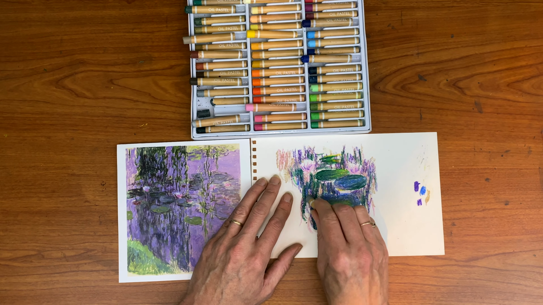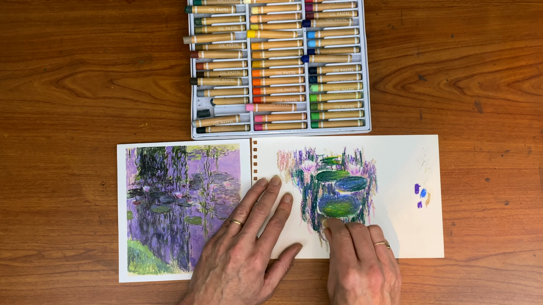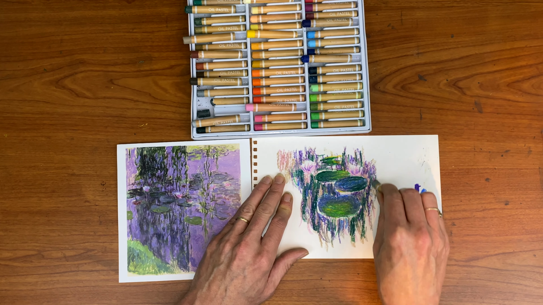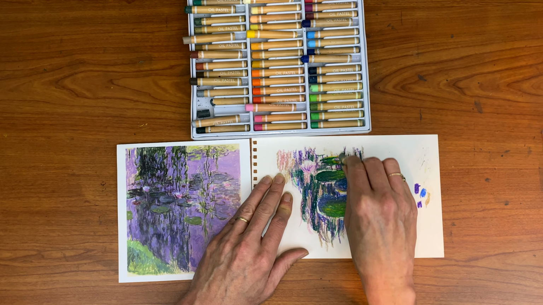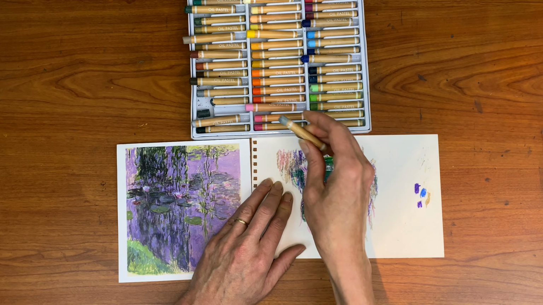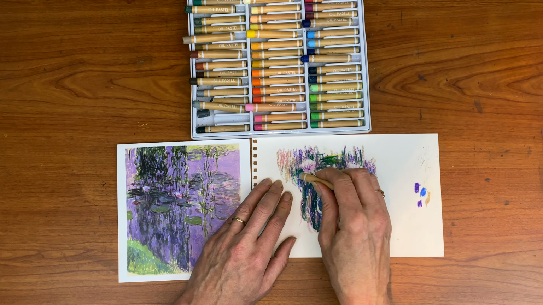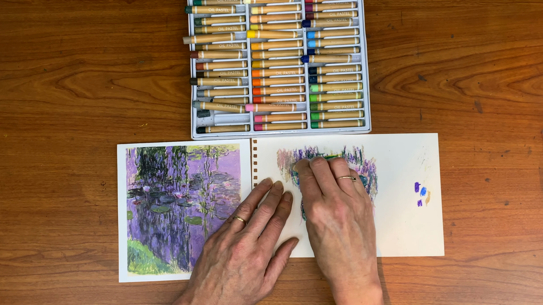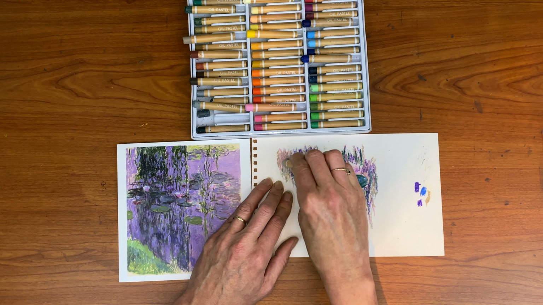I'm going to add a little bit of gray in the water, not much, just in the lighter areas to get a presence of the gray. And then I'm going to use a lighter gray and blend up here where I had previously put that pink and the brownish color, that patch.